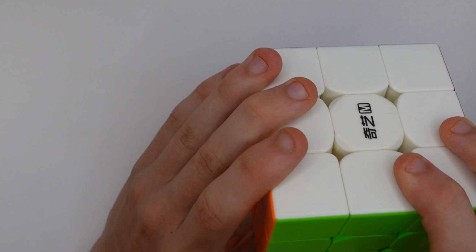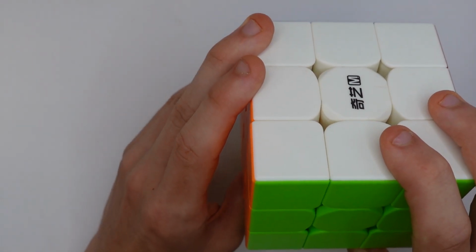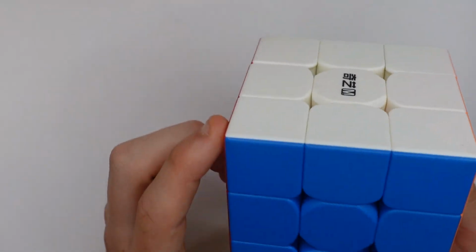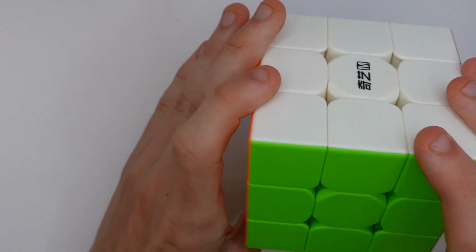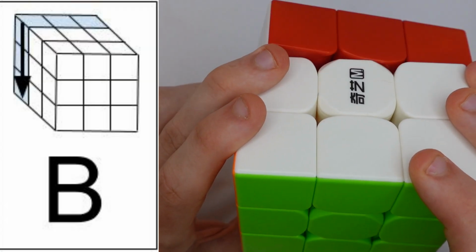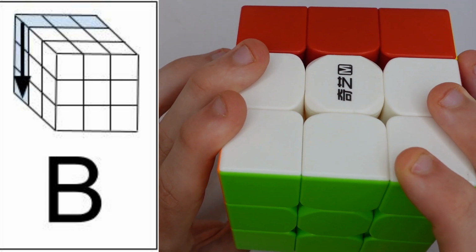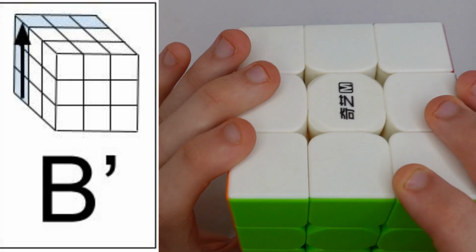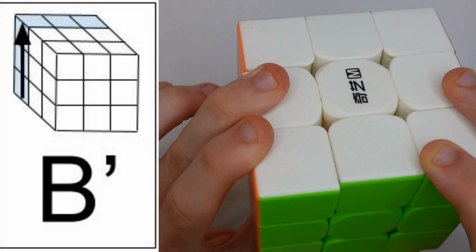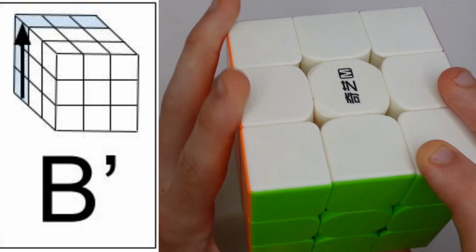Then we have B. This is the one people get most confused about, because if it were facing you, a clockwise turn would be the opposite to an F on the front. So B is the opposite of F from your reference point, and B prime is the same as F. So B, B prime, B2, B2 prime.